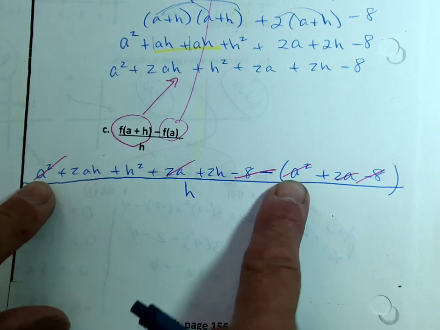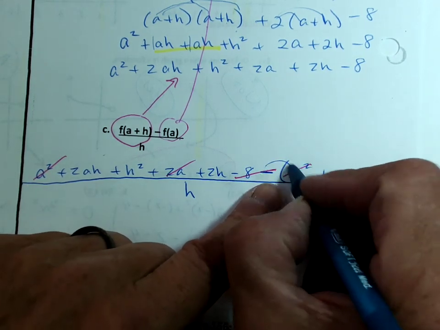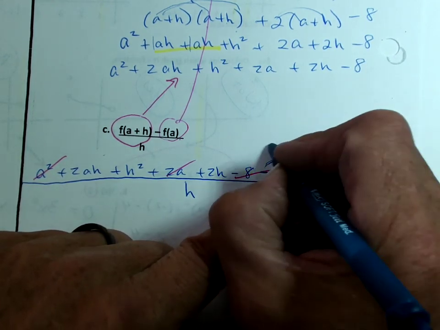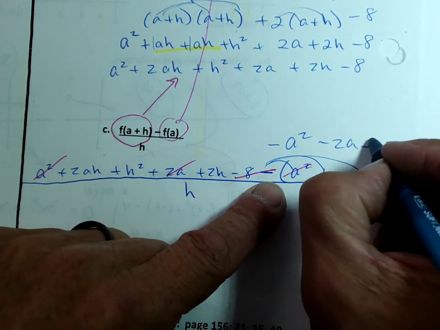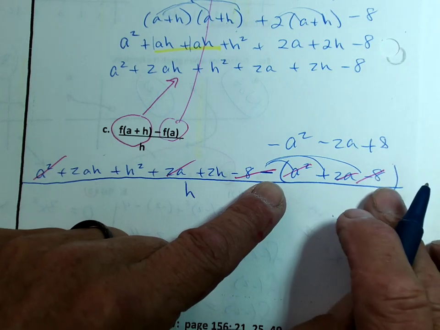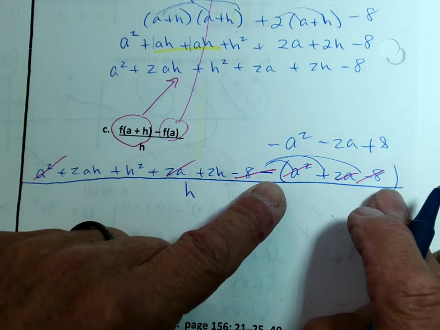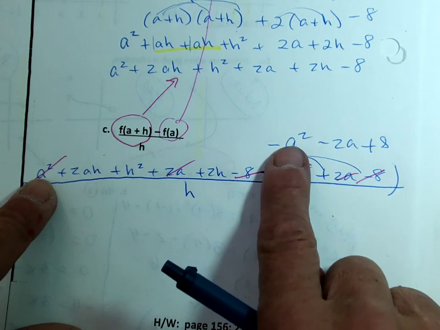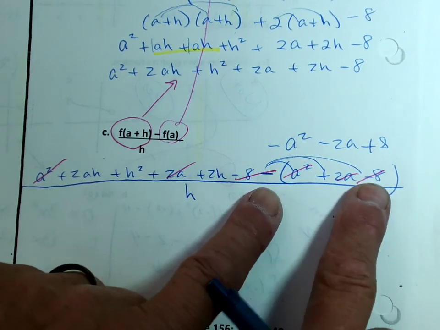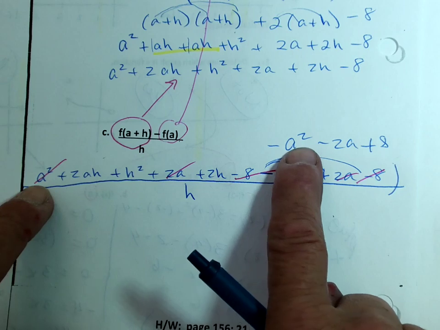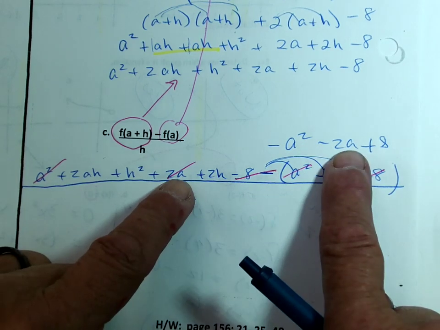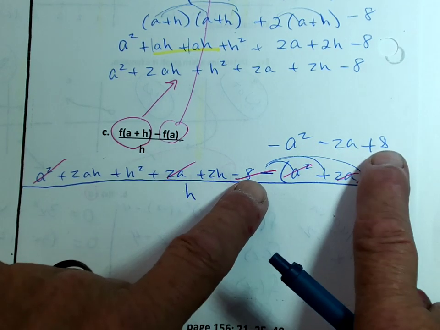Or one way, Landon, is you could bring, remember how we used to bring the negative through? You could have made that a negative A squared, a negative 2A, and a positive 8, right? Does that help you bring the negative through? And then you can see it. Canceling the A's and canceling the 8's are 2 different things, but we still cancel them. So anything that's the same. A squared minus A squared, gone. 2A minus 2A, gone. Negative 8 and a positive 8, gone.